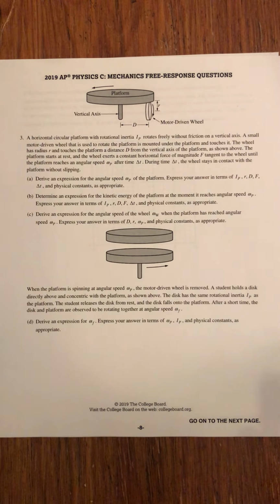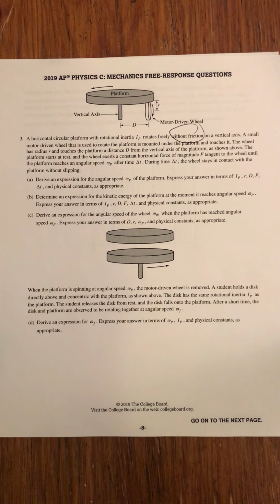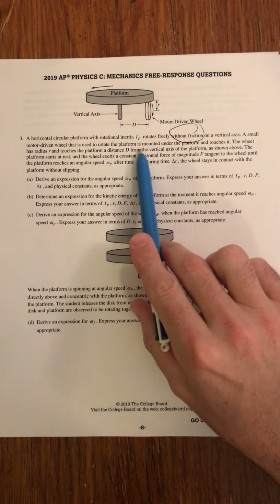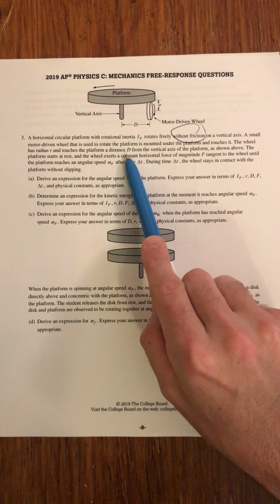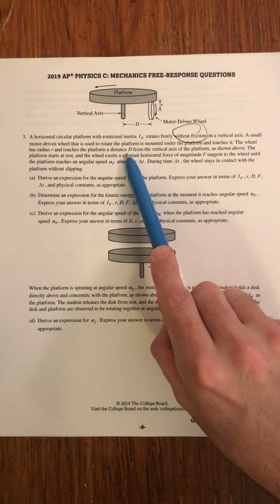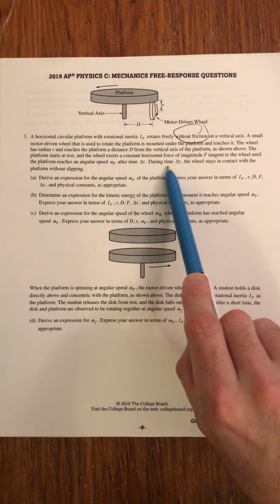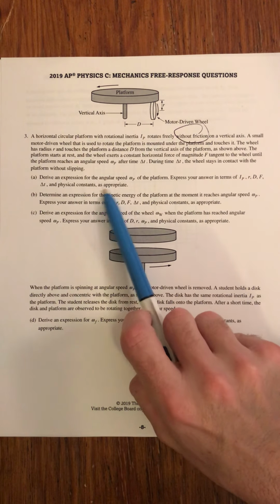So have fun. Okay, so I've got a platform, rotational inertia IP, that rotates freely without friction. I'm just going to circle that because that's important. Small motor-driven wheel. Right, they're going to ask us about that. Rotate the platform. The wheel has radius r. Touches. Okay, so that's providing a torque. D. The platform starts at rest. The wheel exerts a constant horizontal force of magnitude F tangent to the wheel. Time t. The wheel stays in contact with the platform without slipping. So derive an expression for the angular speed.